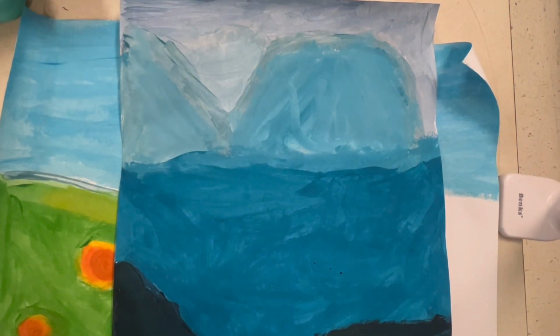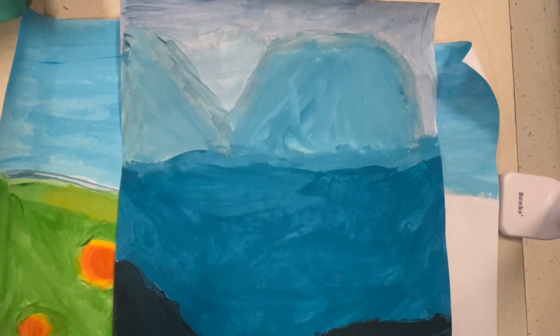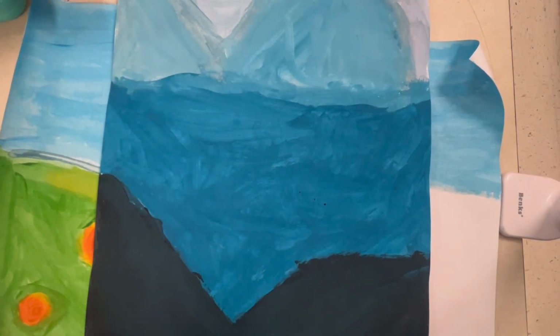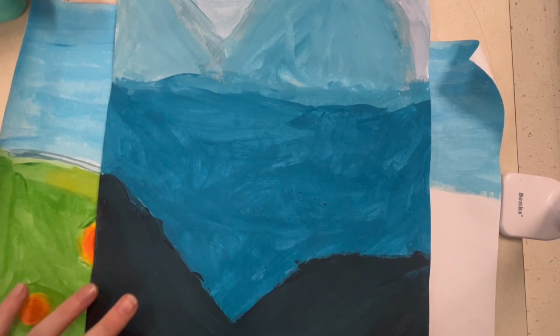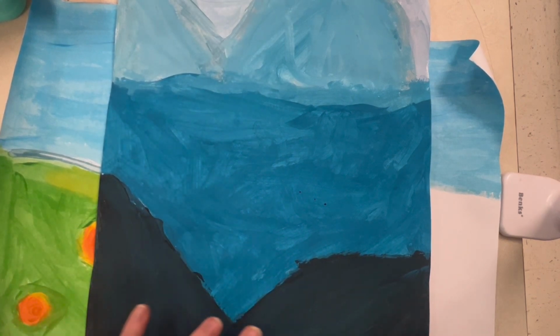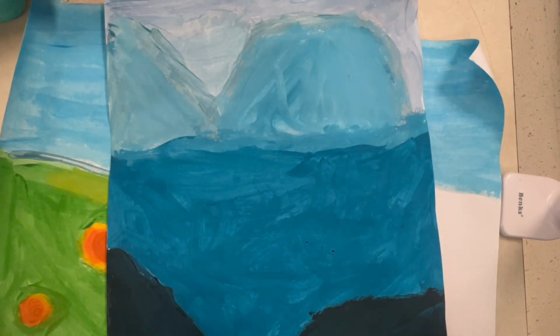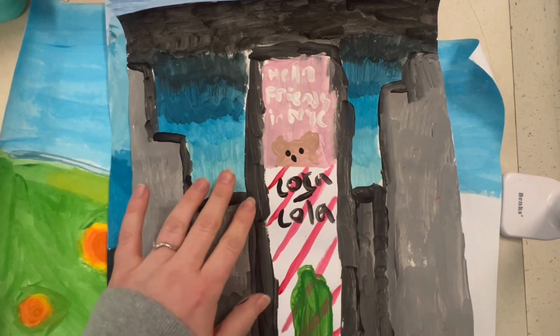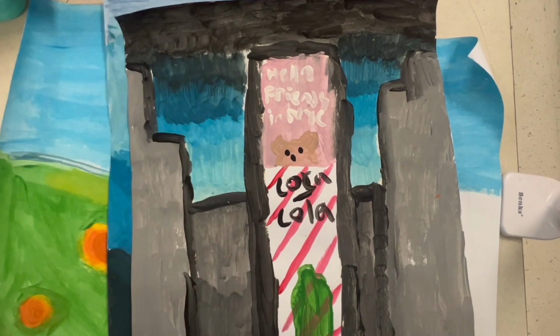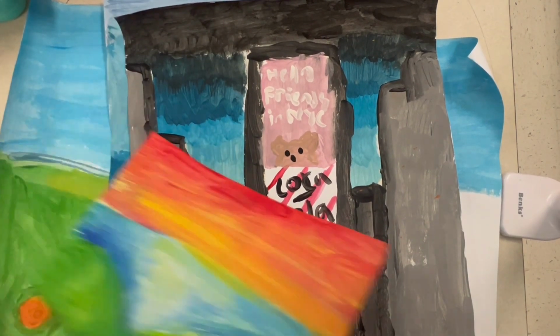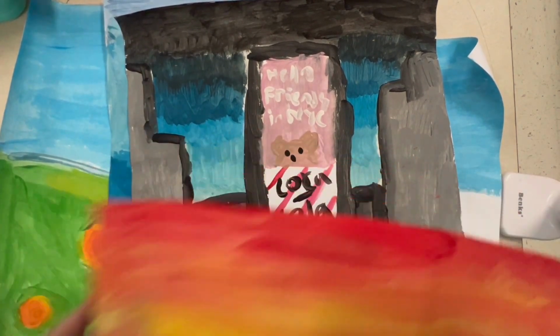So, it's not always like this, but a general rule of thumb is your ground lines tend to go from dark and then they get lighter and lighter. Your sky tends to go from light to darker. Same thing with the sunset, light to darker.